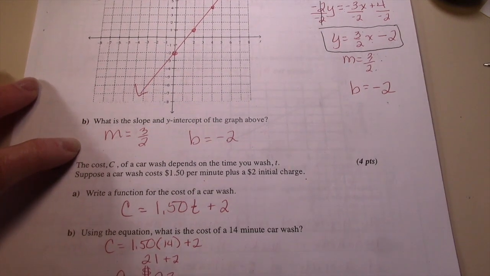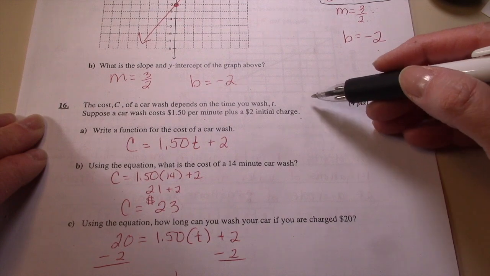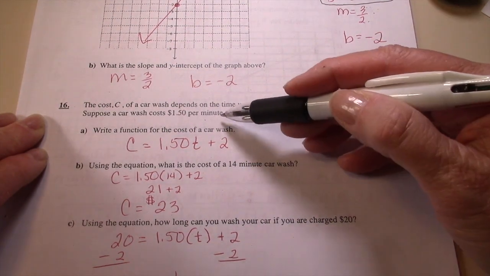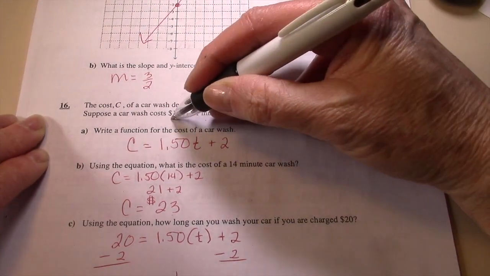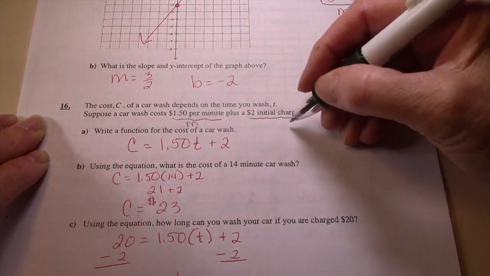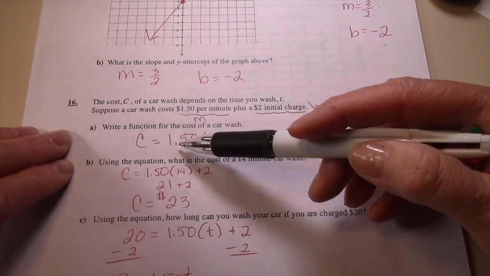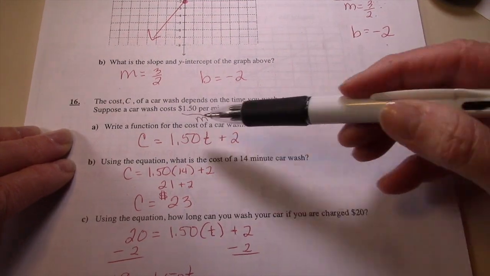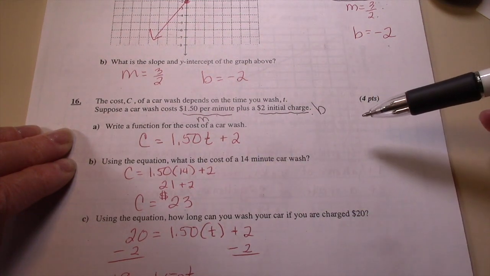Okay? Number 16. The cost C of a car wash depends on the time you wash, T. Suppose a car wash costs $1.50 per minute and has an initial charge of $2. Okay, $1.50 per minute, that's your m. That's the unit rate. This is your b. Write the function: cost, capital C, they told you to use that, and they told you to use T. Cost equals $1.50 times T plus 2.